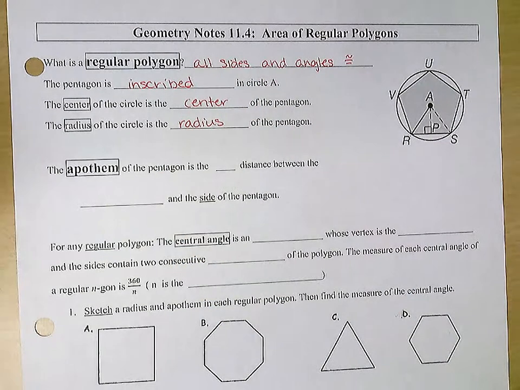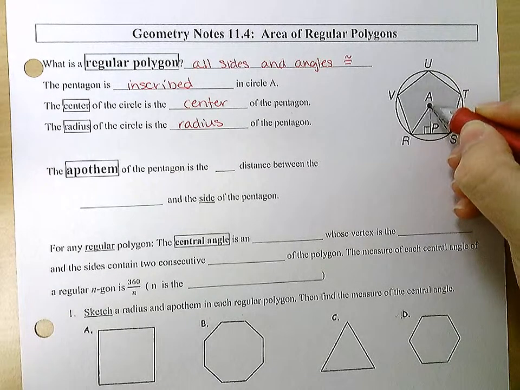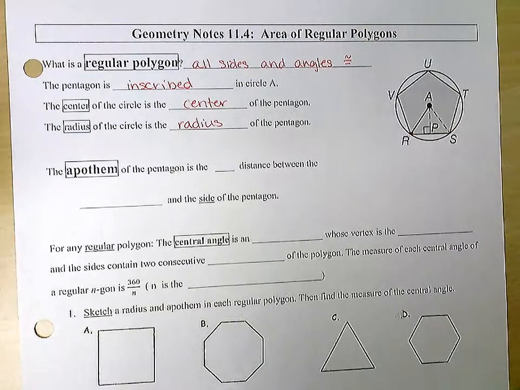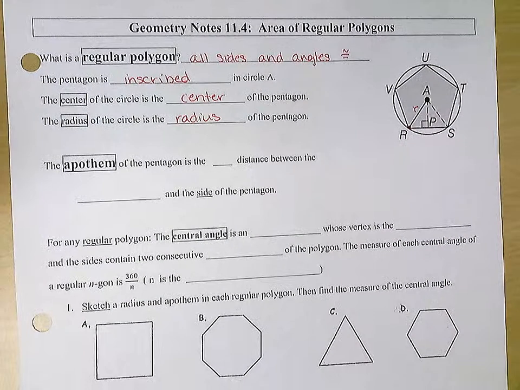So we're going to be looking at finding the radius of our regular polygons as well as another segment within it. If you were to draw a circle around the outside, your radius will go from the center point to one of the vertices. Okay, so that is the radius.